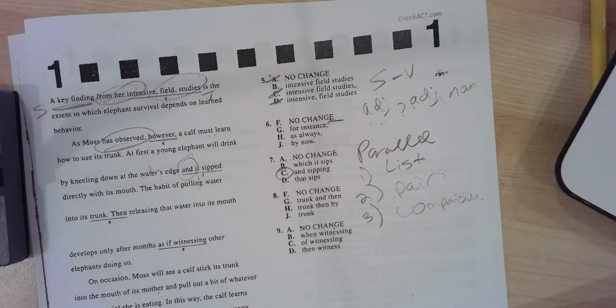Number 8. Lauren, number 8. You got which one? T. Okay, and how'd you get that? Well, the habit of pouring water into a strong is a DC. The habit? Yes. And then releasing the water into its mouth is also DC. And you can't have two DCs. Good. I don't know how to explain this. Yeah, you're on the right track.